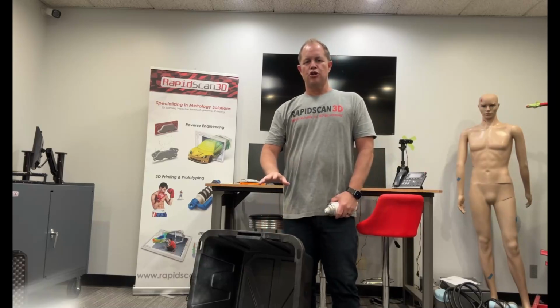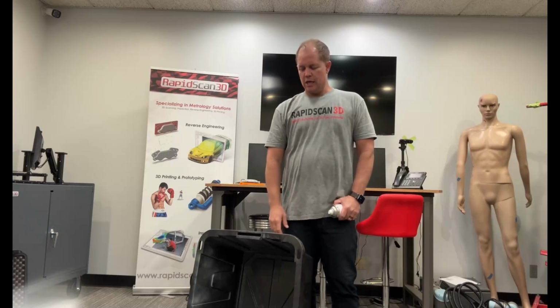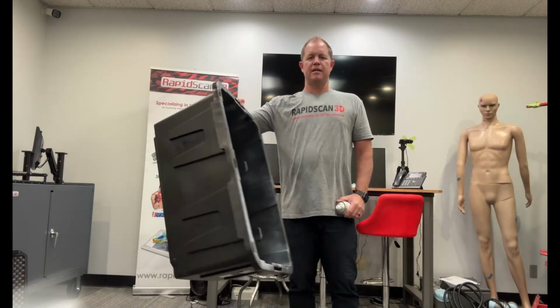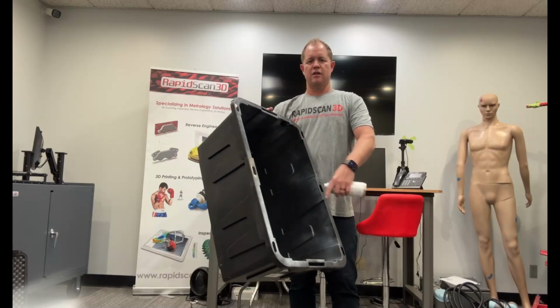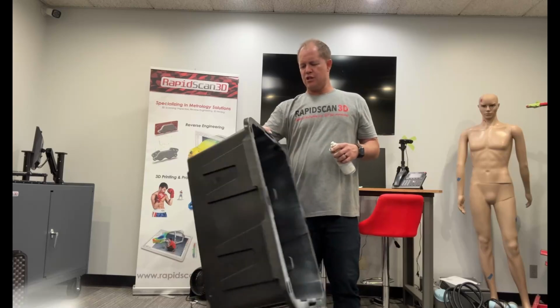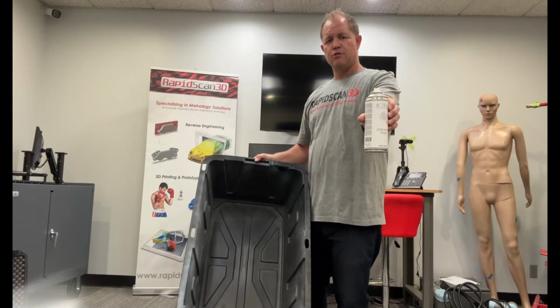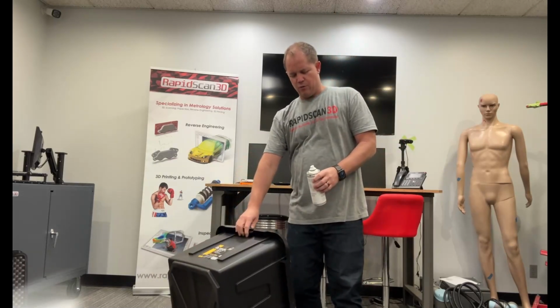Today, I'm just going to show you a quick tool within Artec Studio with the Artec Leo, which is how to find volume calculations. So we have this tub here, and the idea is to find the volume of the inside of the tub. This being a very shiny black object, we're going to go ahead and use the ASIB spray. We're going to spray this down a little, and then we'll go ahead and scan.